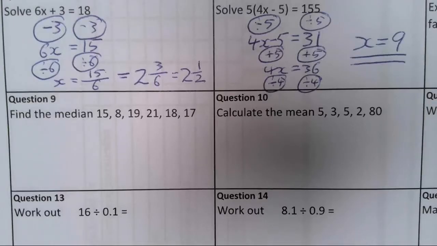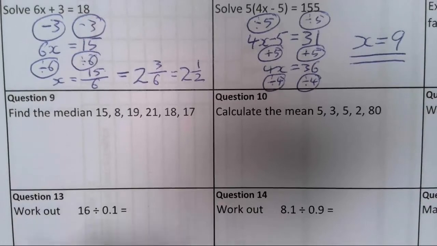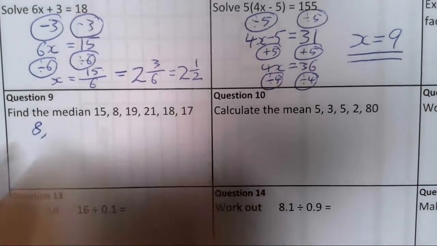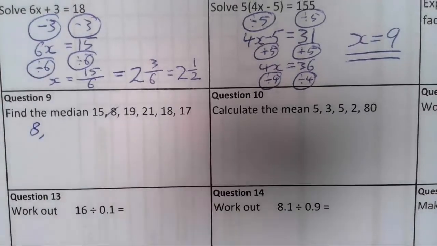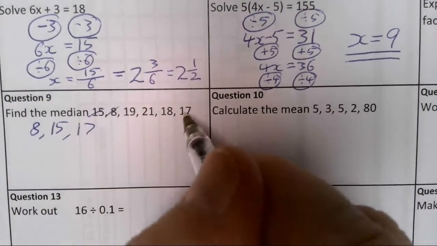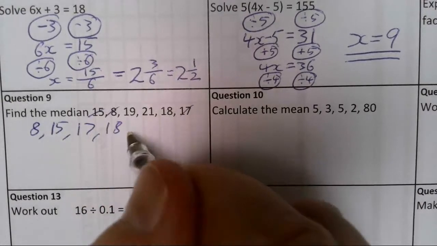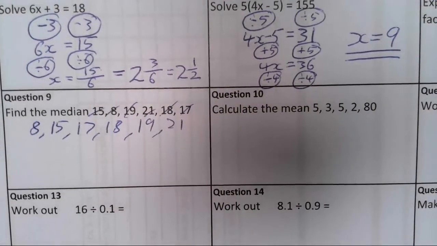Question 9, I've got to work out the median here. So they're not in order. So the first job is to put them in order. So start with the smallest, 8's the lowest. I'm just going to cross it off so I can see I've done that one. Next 15. Next 17. Next 18. Next 19. Next 21. So I'm just putting them in order.